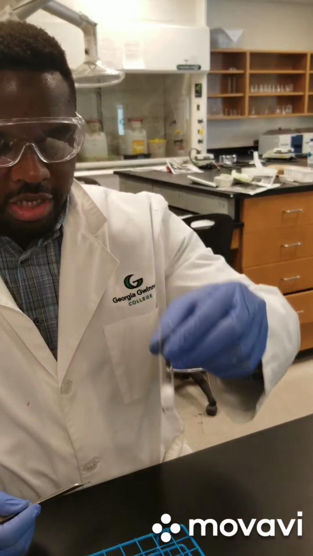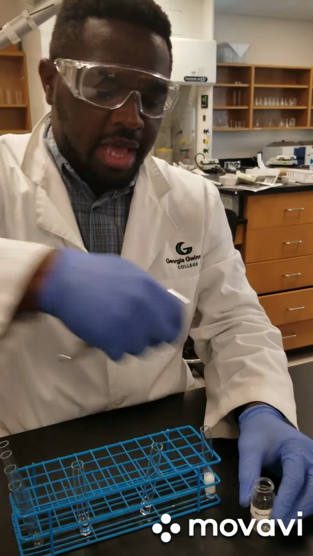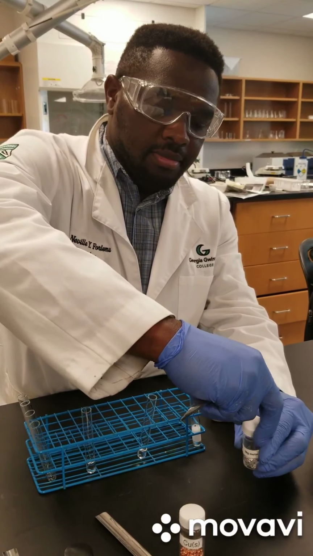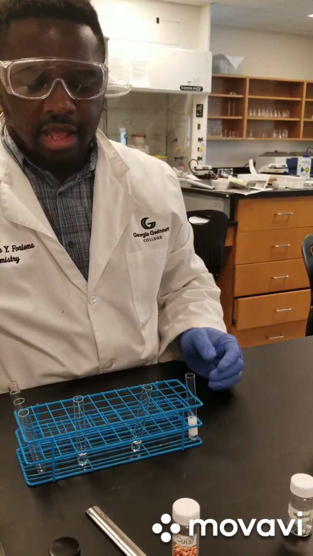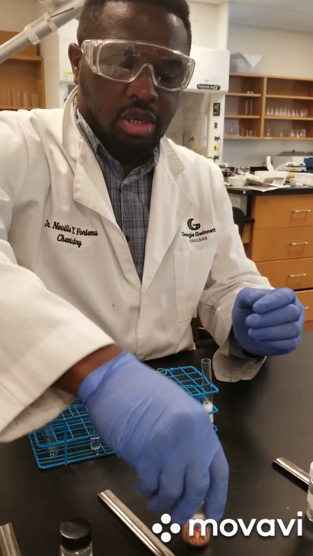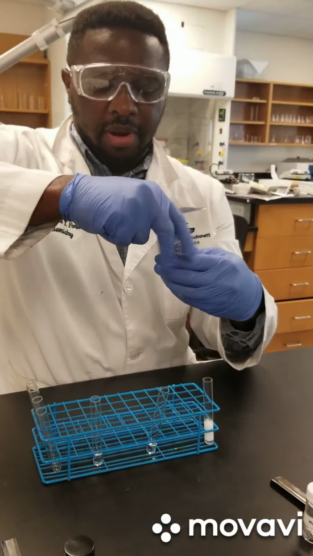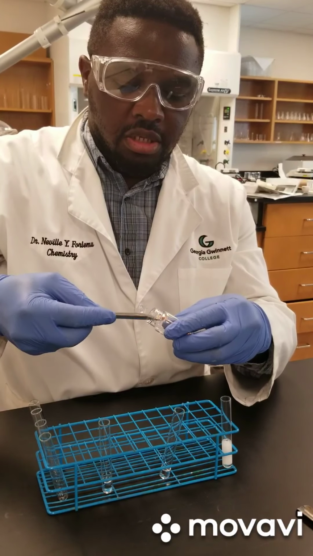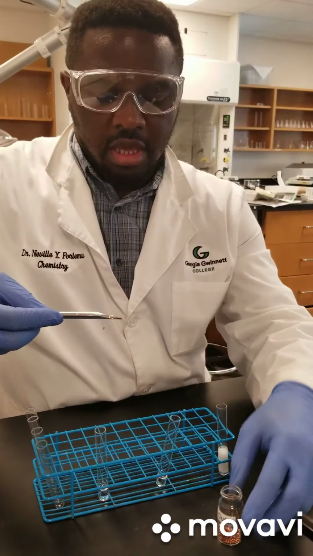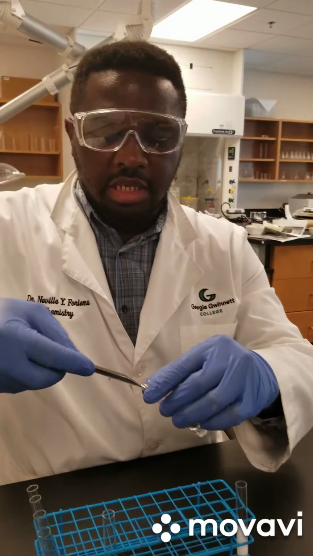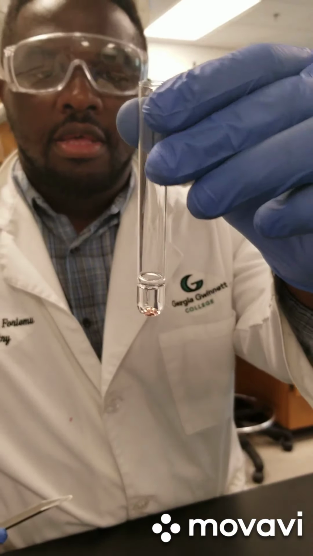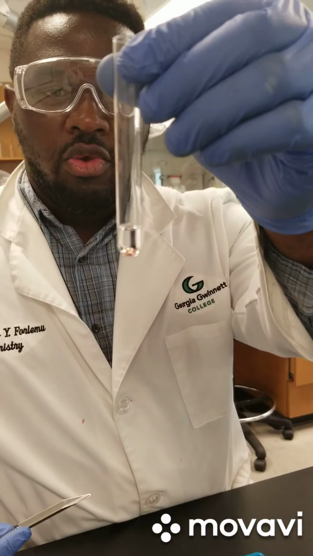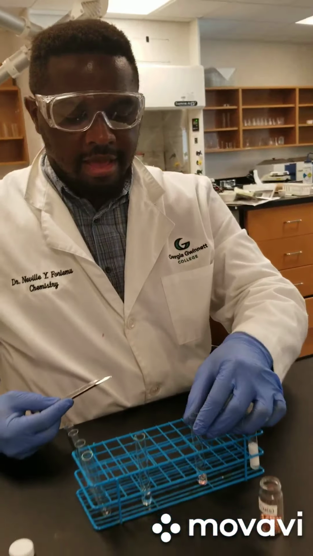That was the reaction between magnesium and hydrochloric acid. And for our second reaction, we are going to place a few pieces of copper shots into the acid, and you can collect your observations right there.